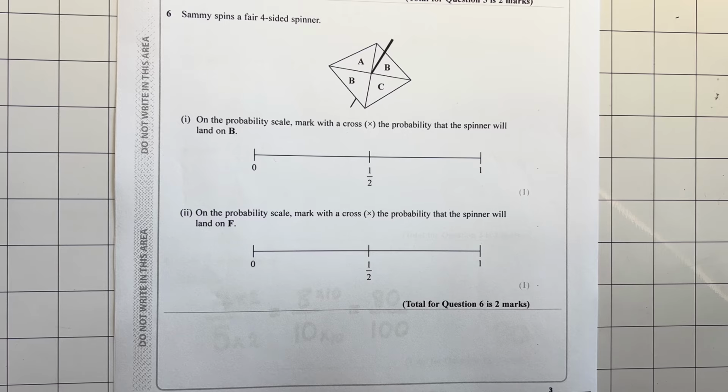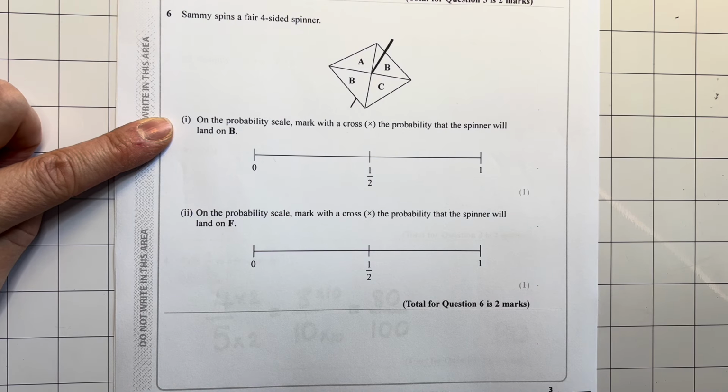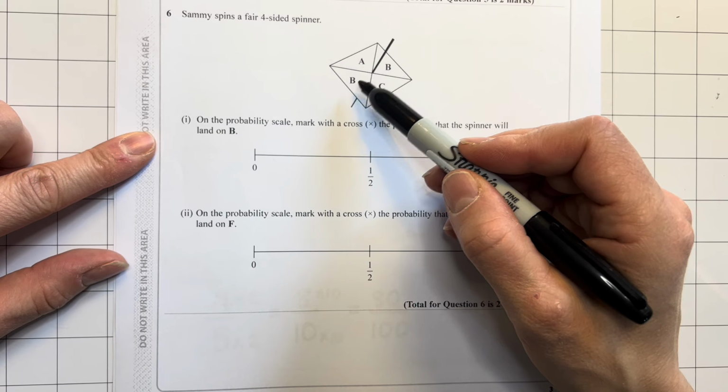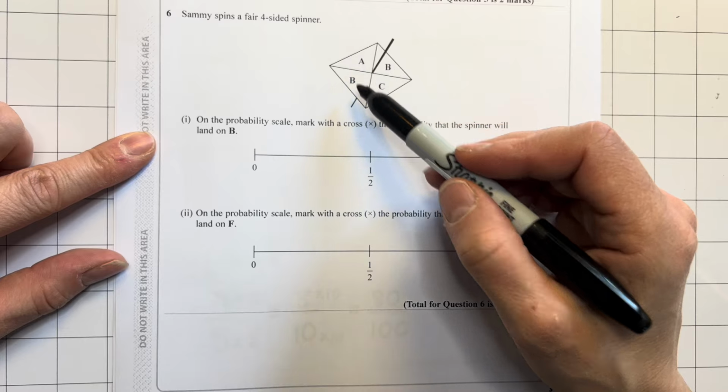Welcome back. For the first part, we're told on the probability scale, mark with a cross the probability that the spinner will land on a B. We can see that we've got a chance of landing on B twice out of a possible 4 times.